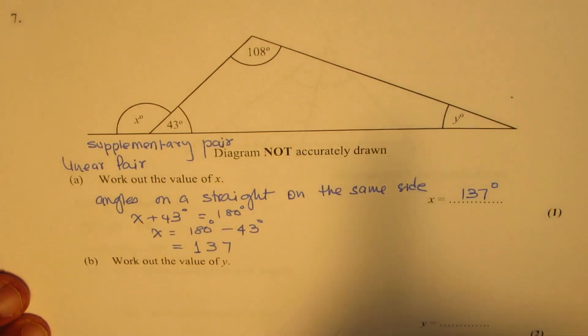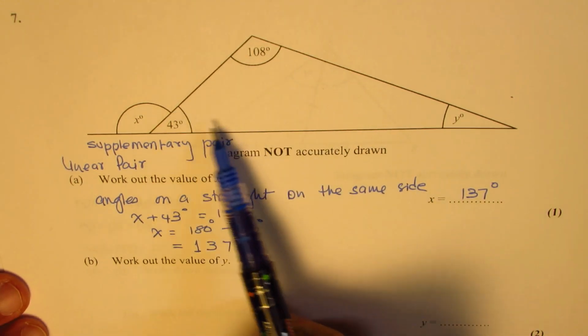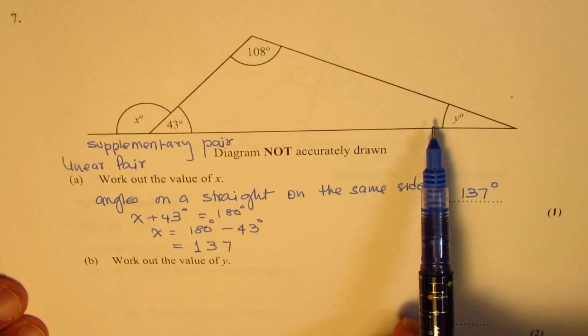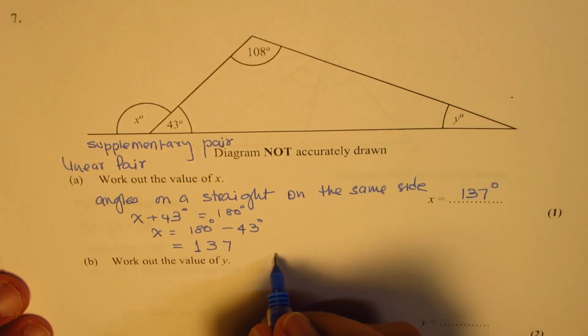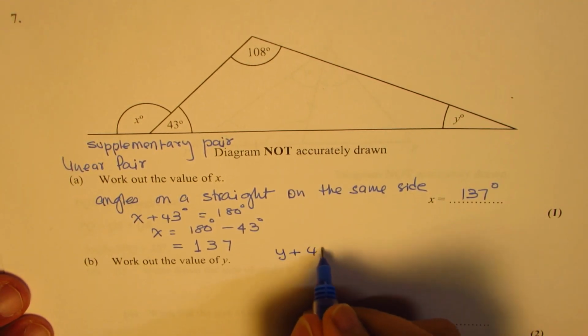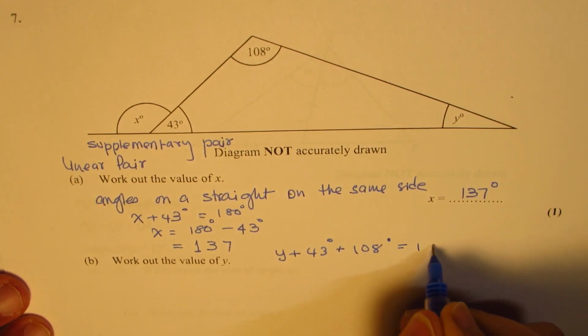Now we get this angle, and angle y, we can combine all this. Sum of these angles is 180 degrees. So to work out y, angle y plus angle 43 degrees plus angle 108 degrees should be equal to 180.